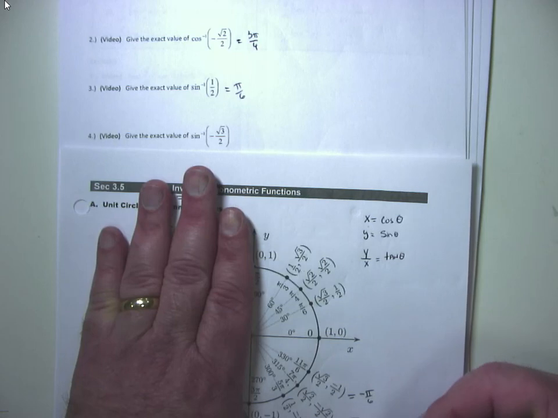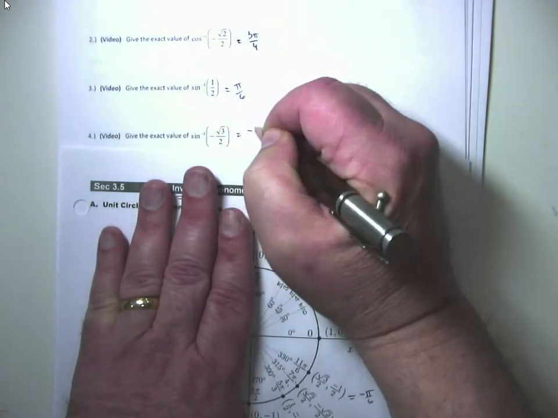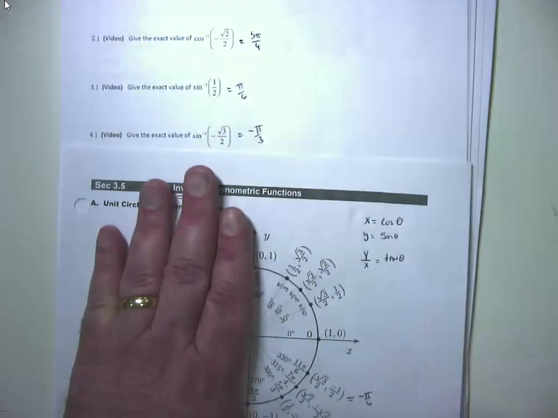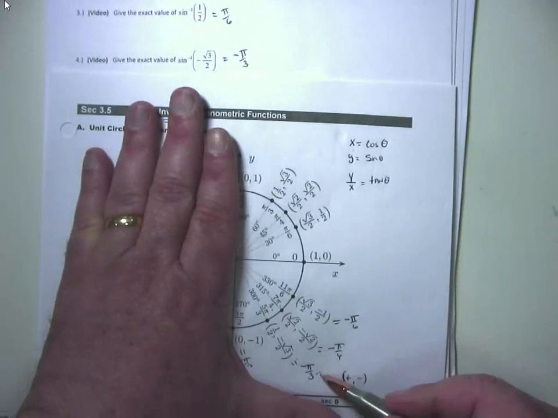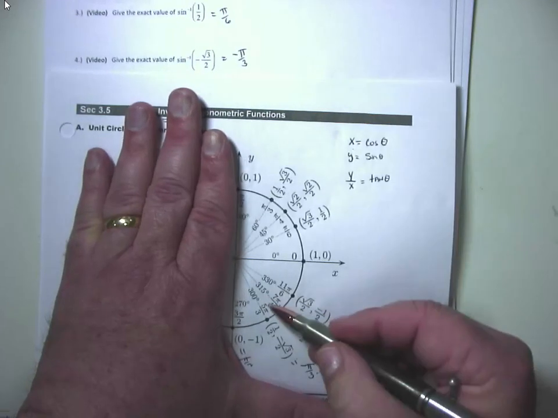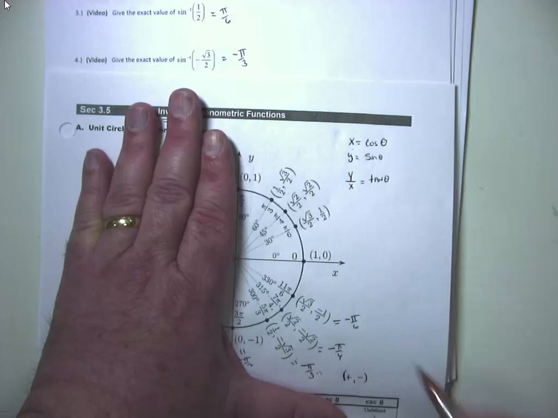So what would that be? Negative pi thirds. It's this angle down here. Does that make sense? You can't use the positive angles. You've got to rewrite the fourth quadrant as negative angles.